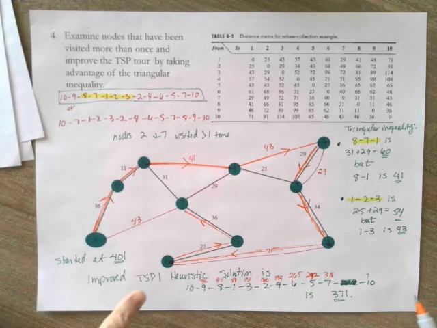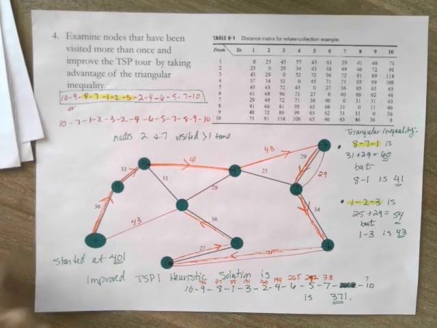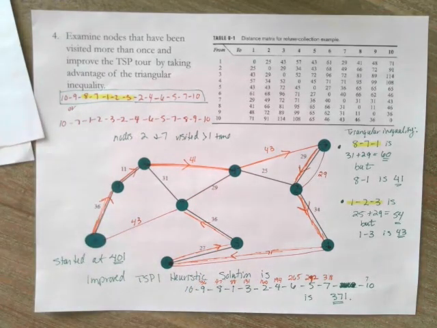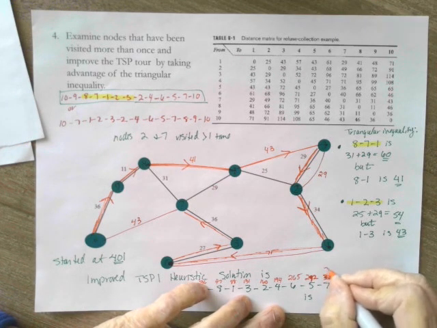So when we're sitting here at node 5, then we're going to go 36 units to 7. So that should be 328, not 318.